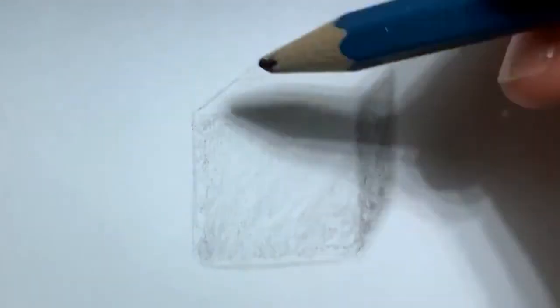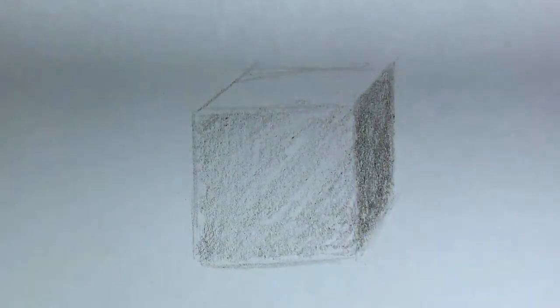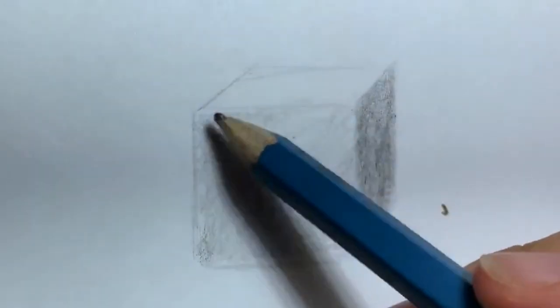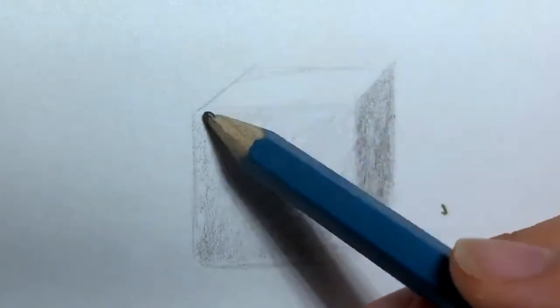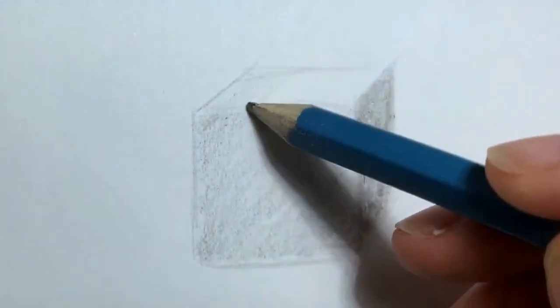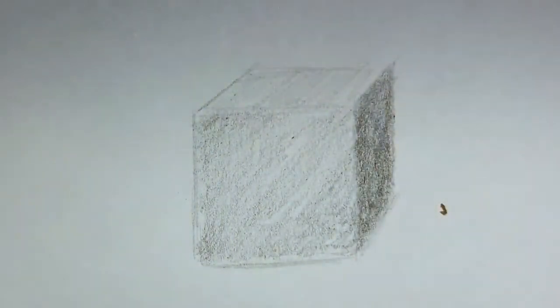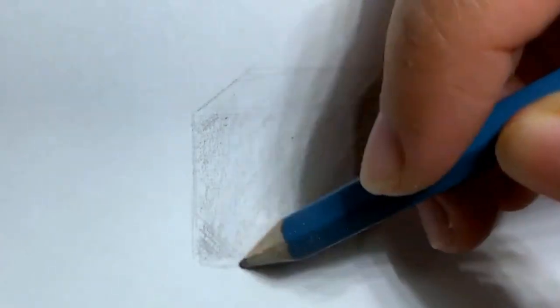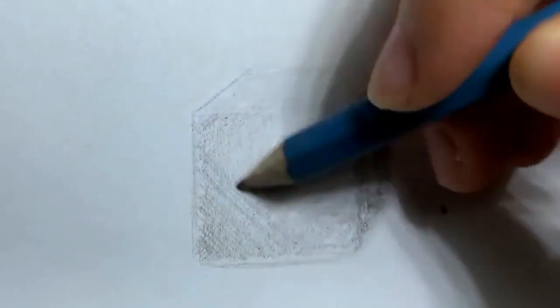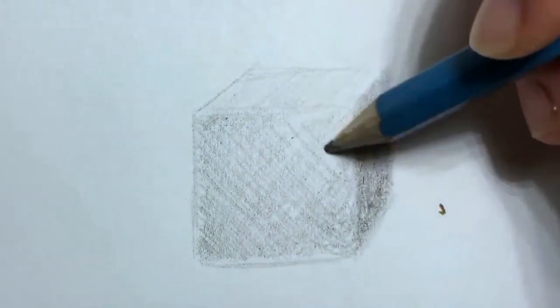And next I'm gonna go to the top part. Here, you don't really have to shade it, because you can obviously see that the three sides are different colors, but I'm just gonna go in with a pretty light pencil here, just to fill it up. Then I'm gonna go over the second part, the side that's facing us, just to make sure it has enough contrast with the top side.